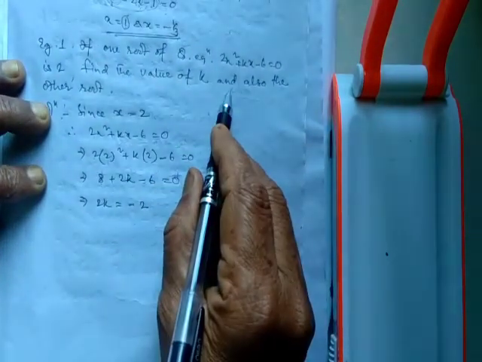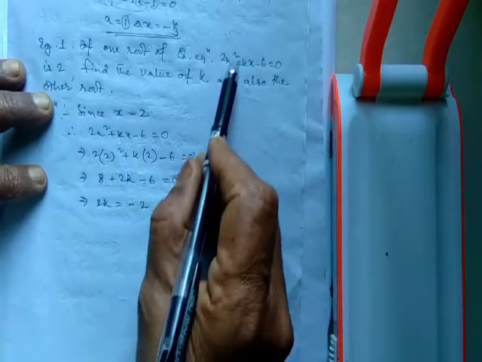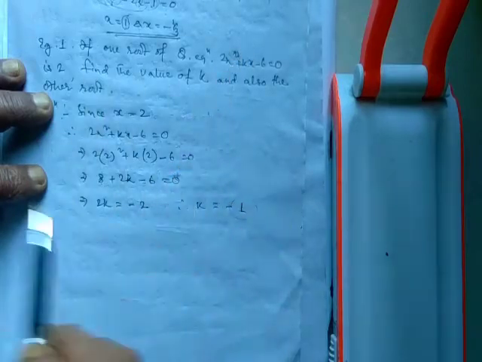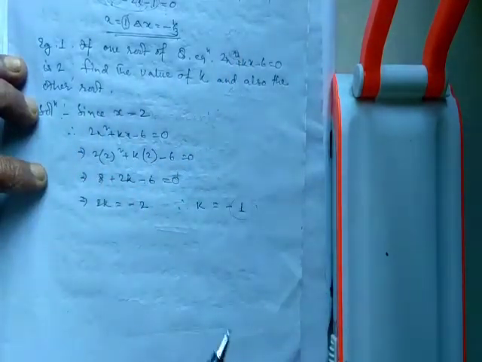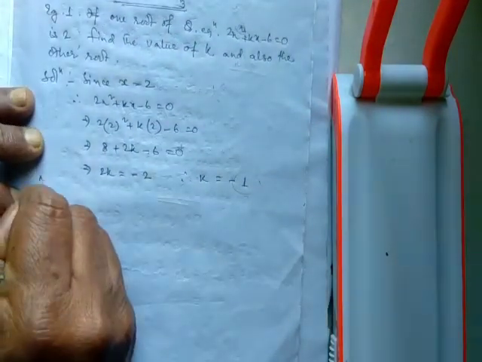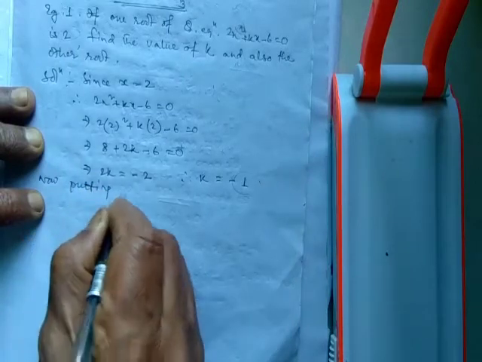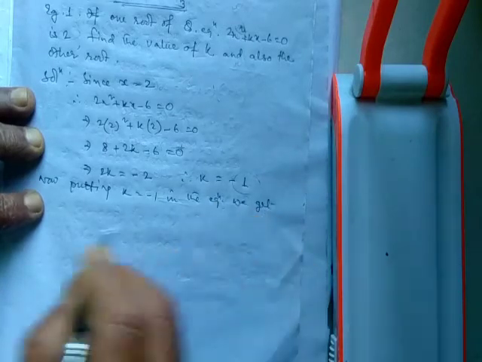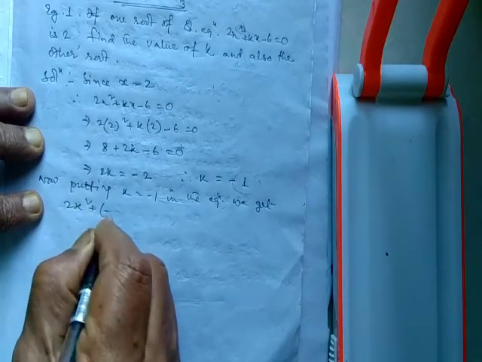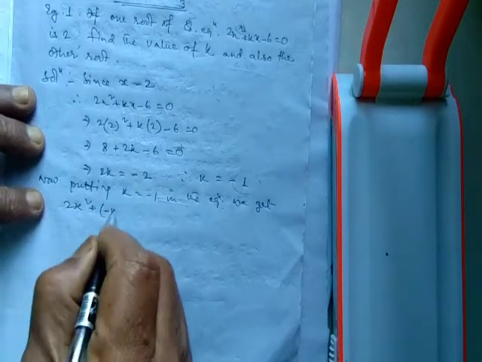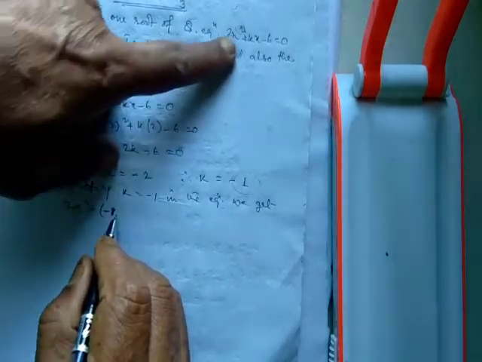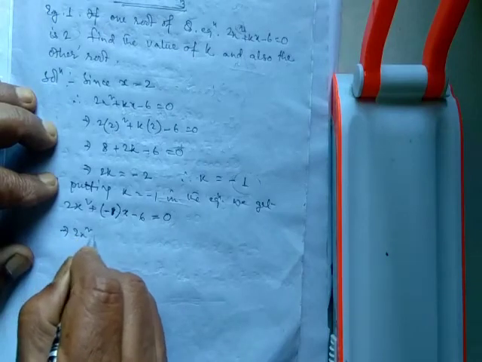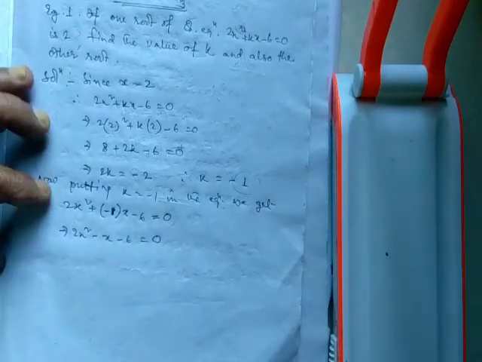You got the k value. Also find the other root. The degree of this quadratic equation is 2, so you will have two roots. One root they have given, 2. You are asked to find the other root also. So now putting k is equal to minus 1 in the equation, we get 2x square plus minus 1 in place of k, minus 1 into x minus 6 is equal to 0. This implies 2x square minus x minus 6 is equal to 0.